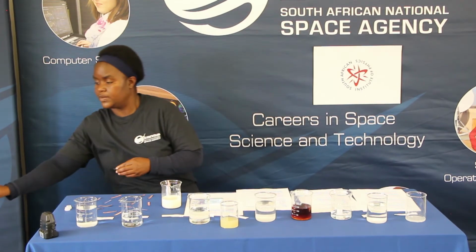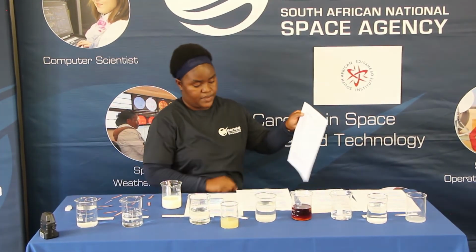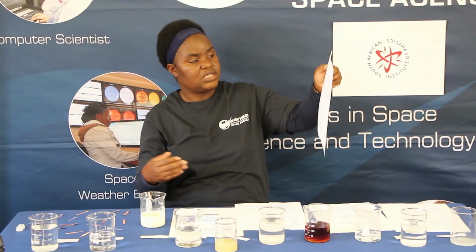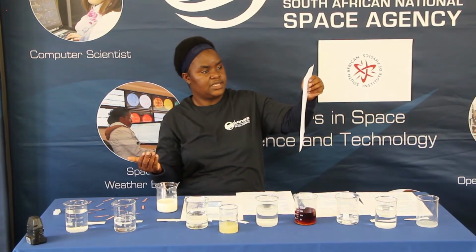And on the base and the neutral, there were no changes. If you use a blue litmus paper on the base and the neutral, it actually remains the same, as you can see with the sugar water solution or the baking soda solution.